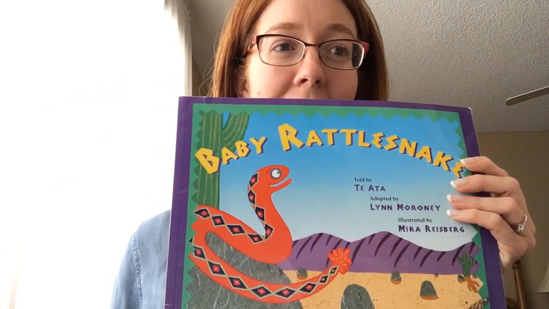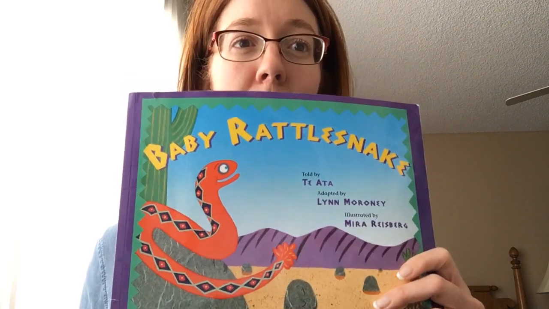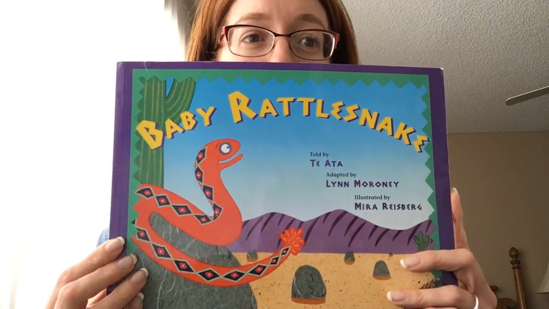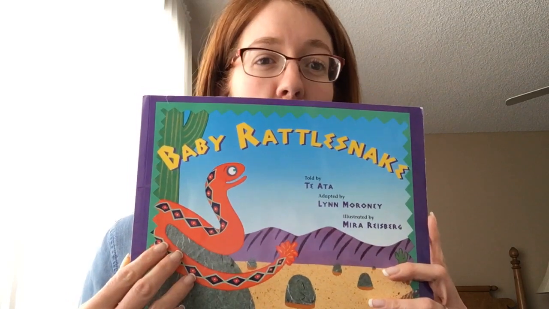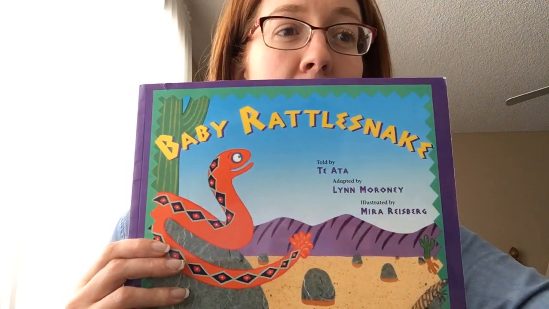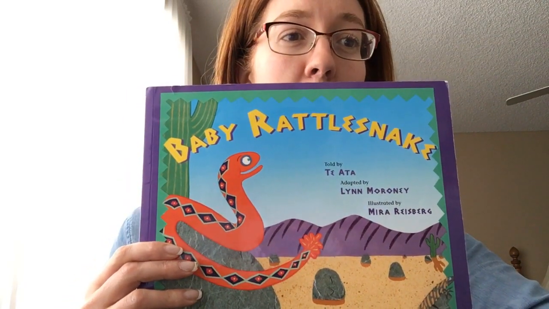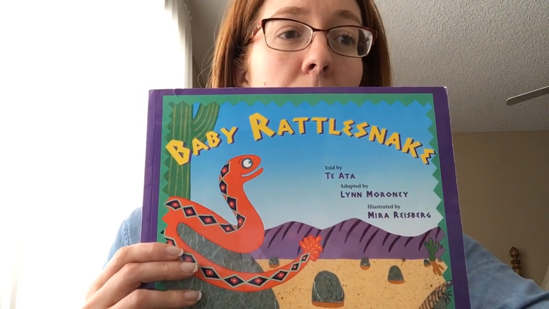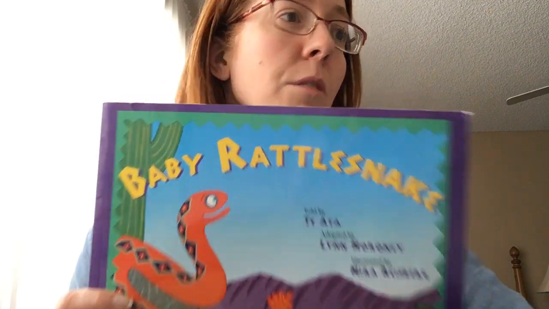So this is my kid's favorite book. We happen to have it here at Grant's house. If you haven't read it, it's fantastic. It's called Baby Rattlesnake, and it's a really good kind of moral story about a little baby rattlesnake. Okay, so I'm going to stop my video over here.